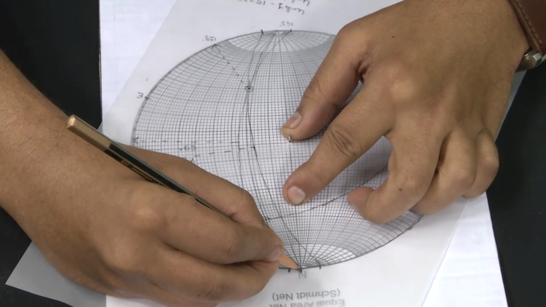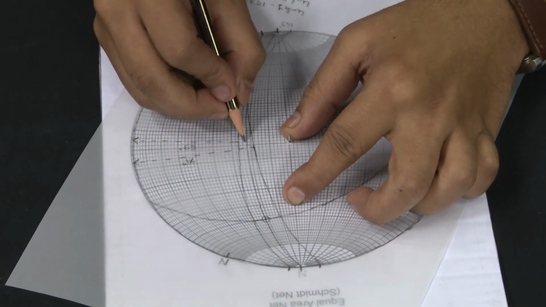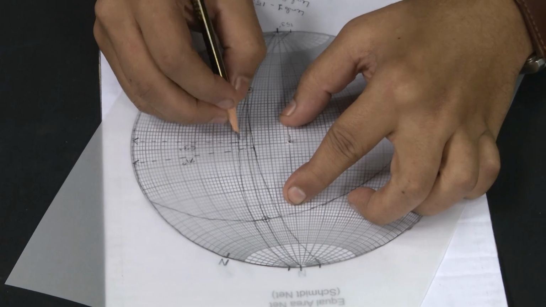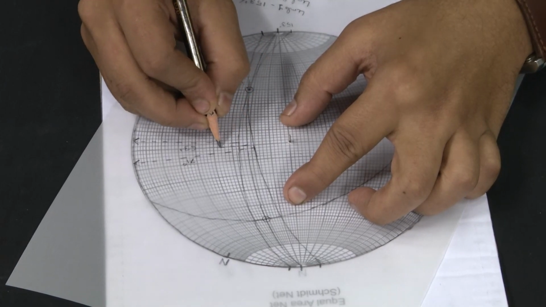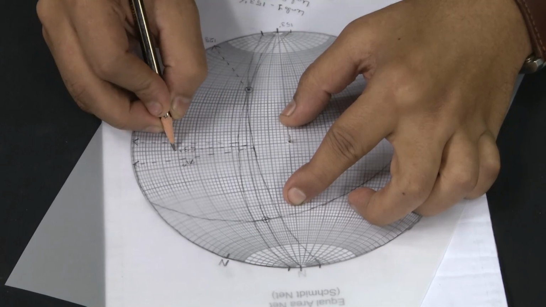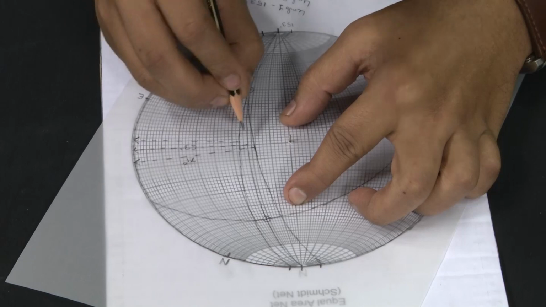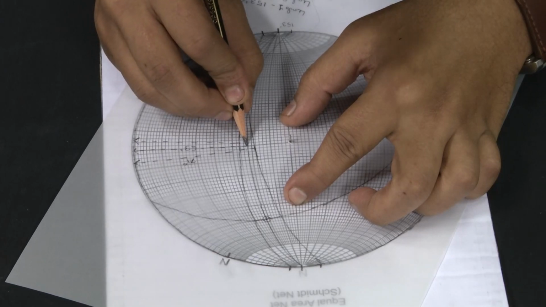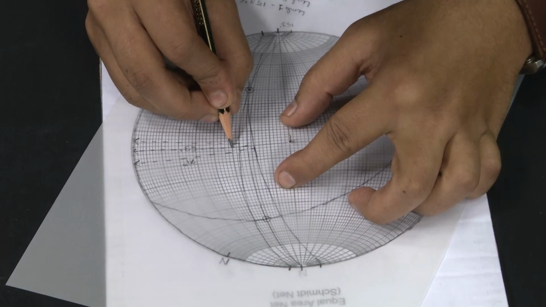As we have done, we will mark these 2 points to determine the strike, and clearly on the east west plane we will calculate the dip of this great circle which represents the axial plane, and the dip corresponds to 8.